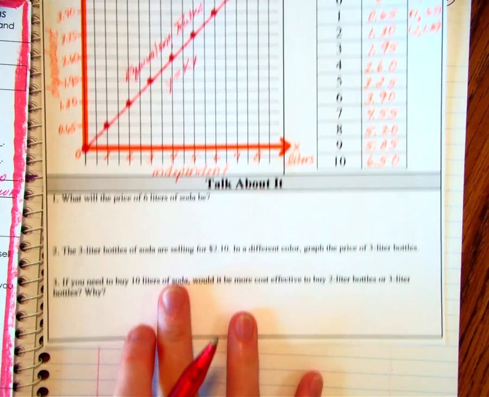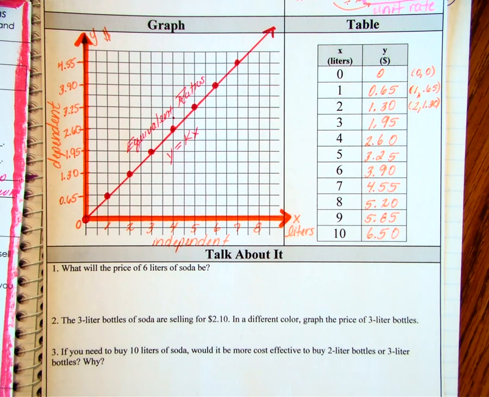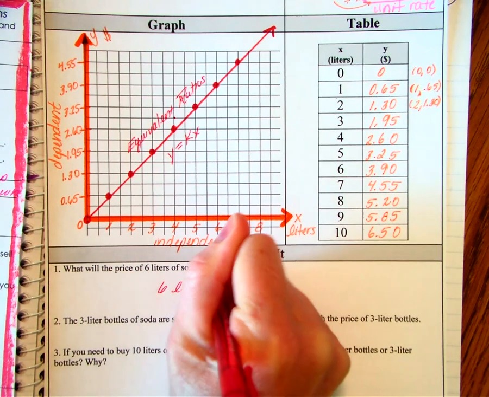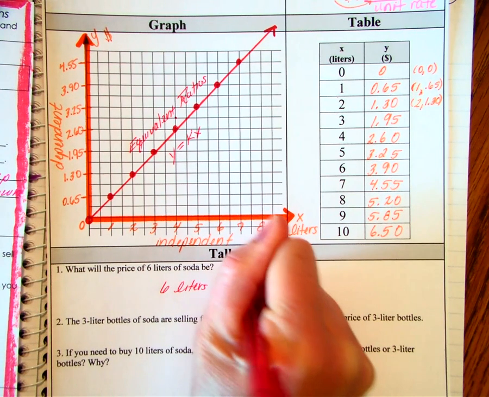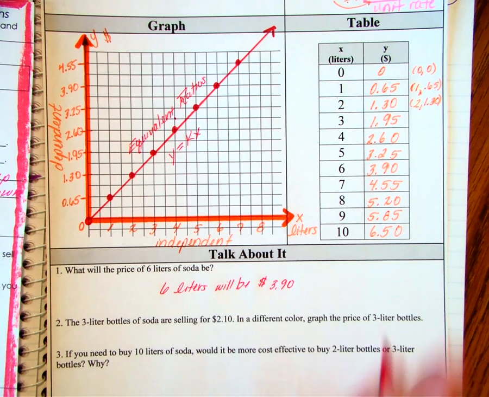What will be the price of 6 liters of soda? We can just read the graph. 6 liters will be $3.90. Don't even have to do any new math.